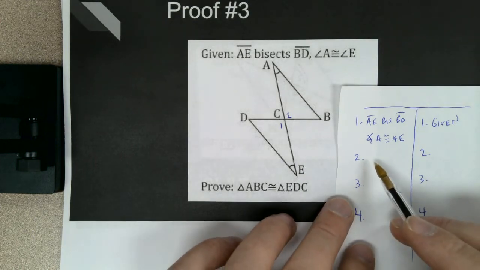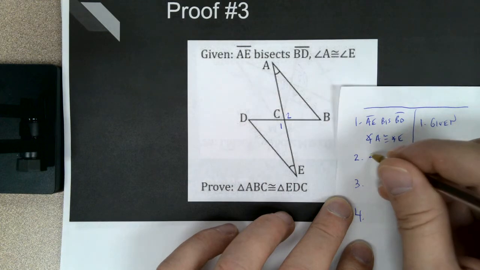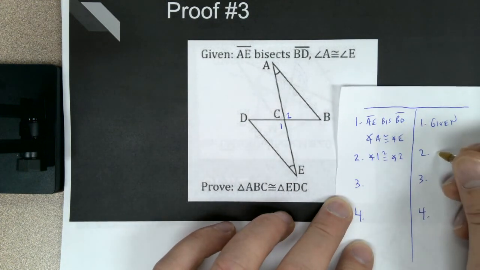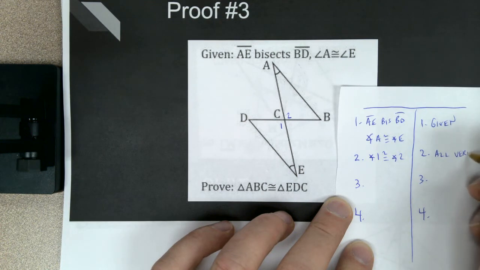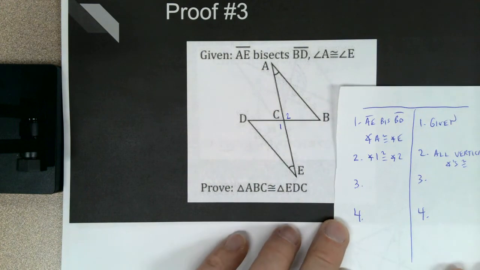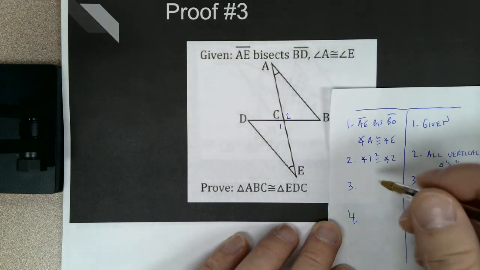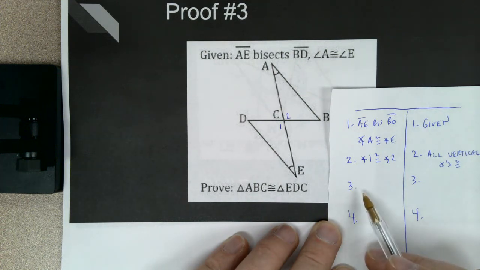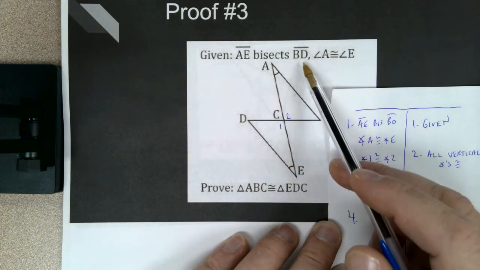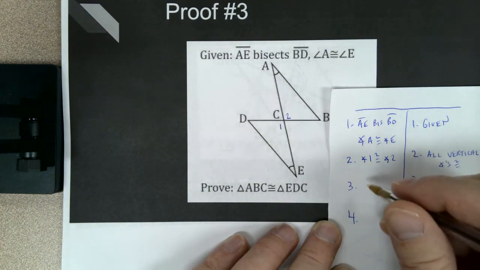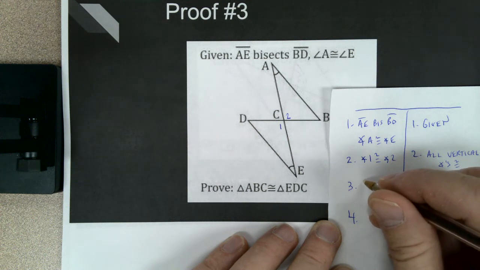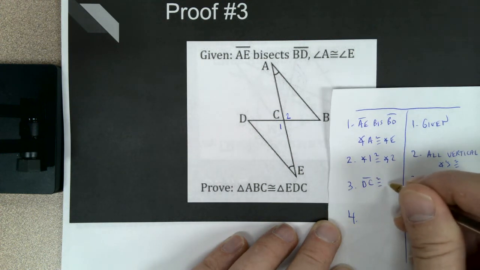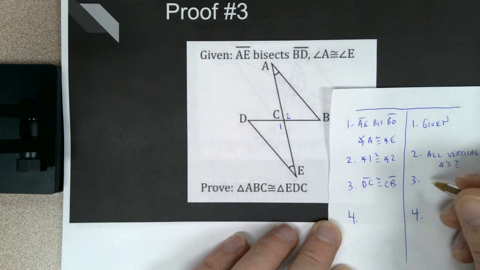So my second step that I would have made, I would have said angle 1 is congruent to angle 2. That's all vertical angles congruent. Now, if this was your third step, that would be okay. You could flip-flop steps 2 and 3. You'd also want to have in your steps, since AE bisects BD, I can say that DC is congruent to CB. That's going to be the definition of a segment bisector.